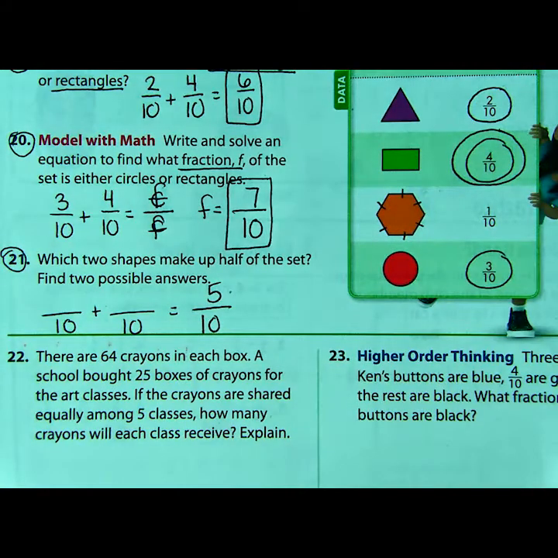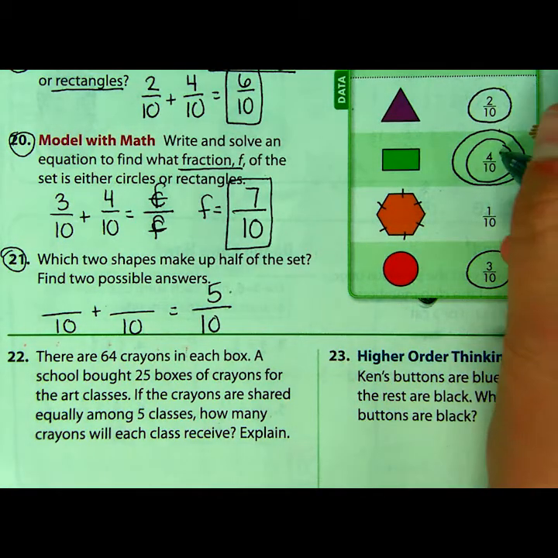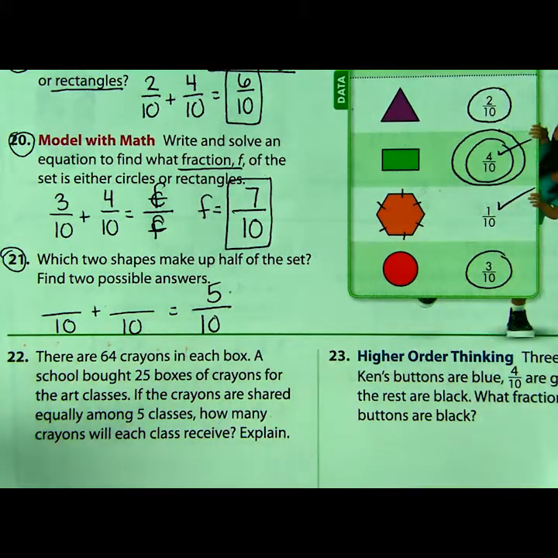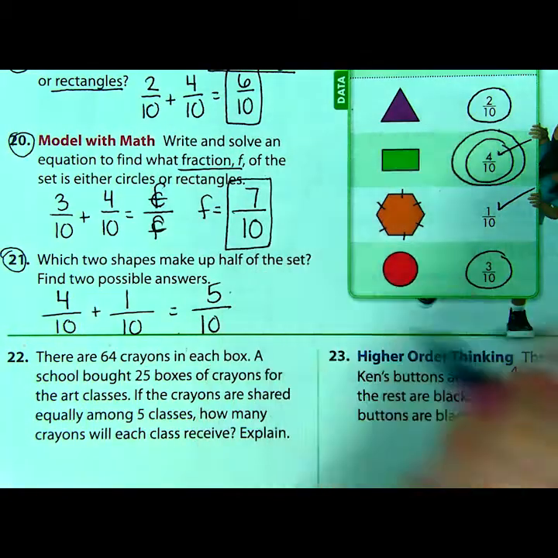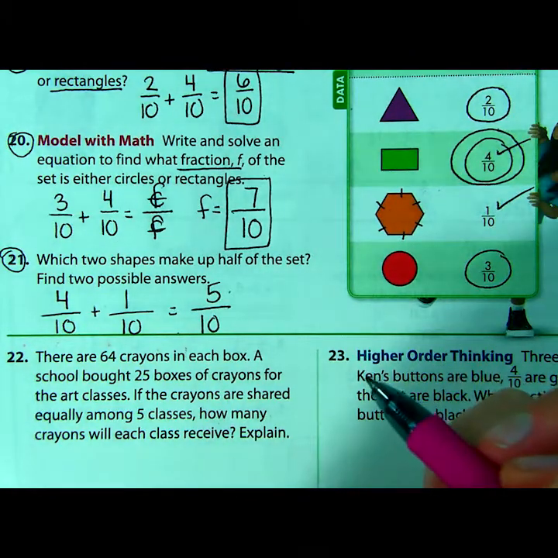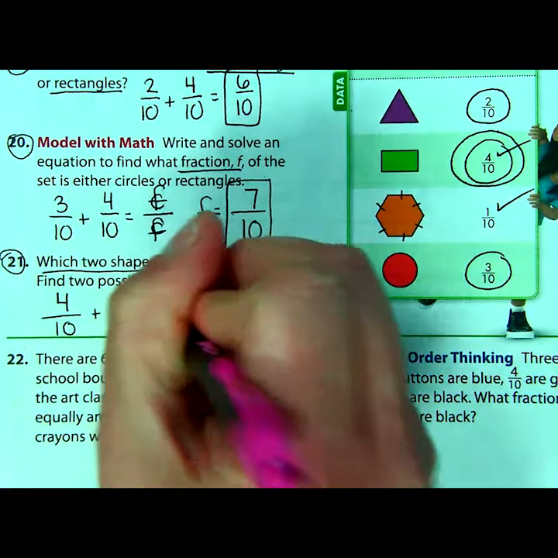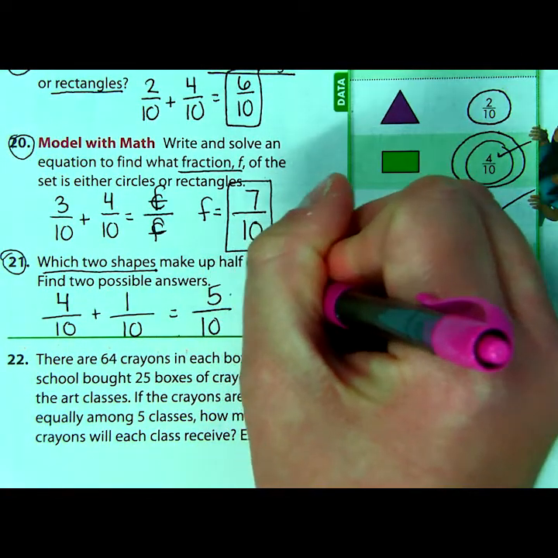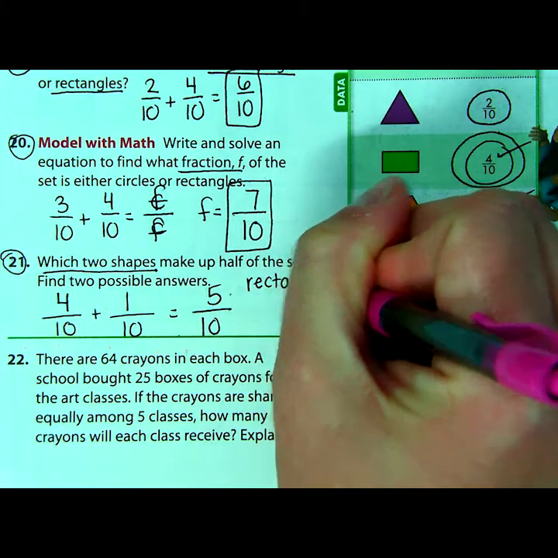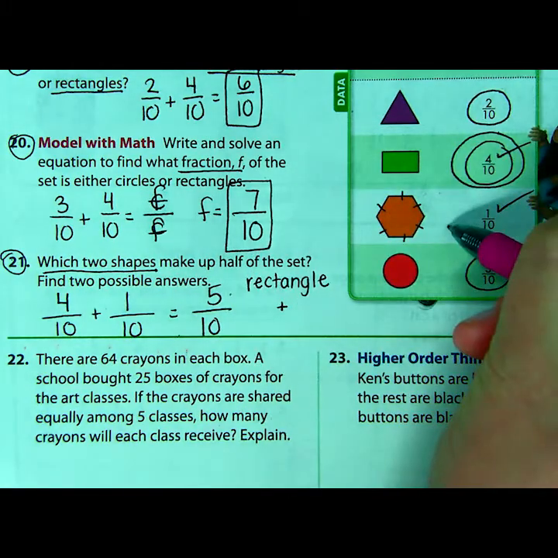So two shapes. Well, right away I see 4 plus 1. So we're going to use that rectangle again. 4 tenths plus 1 tenth is equal to 5 tenths. Now it's not wanting fractions though for the answer. It wants which two shapes. So we would have to respond with rectangle and this is called a hexagon.